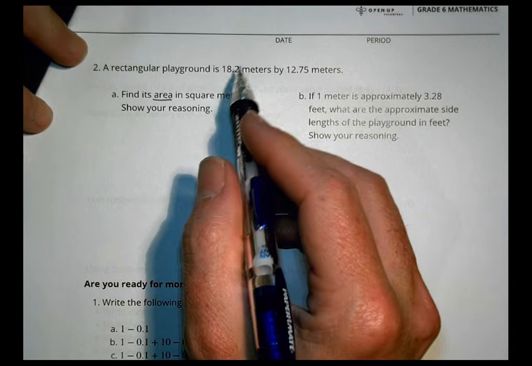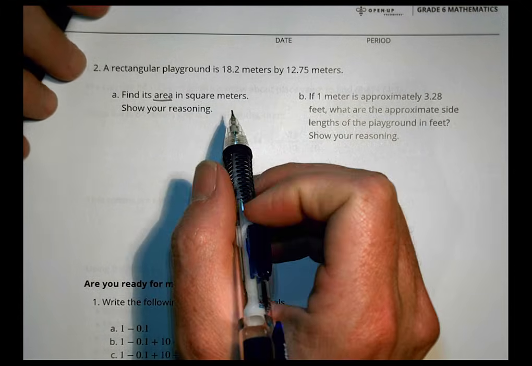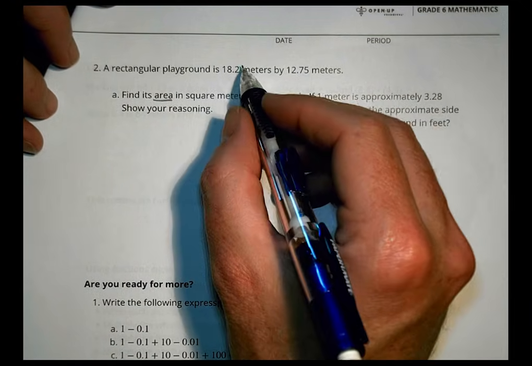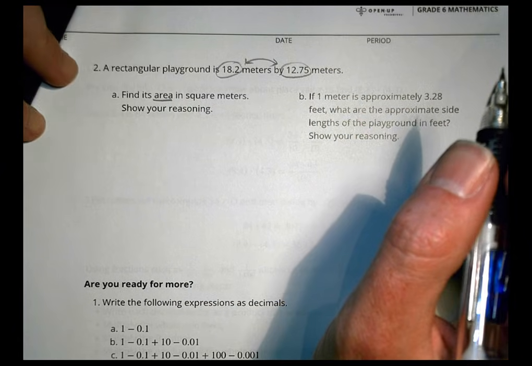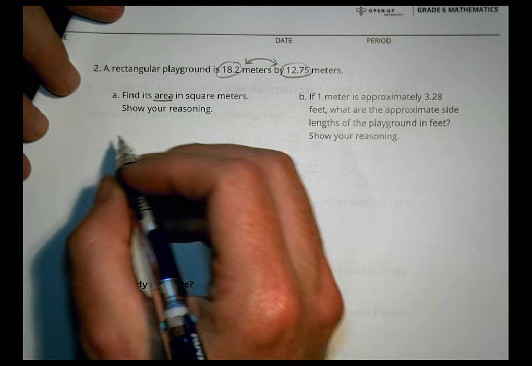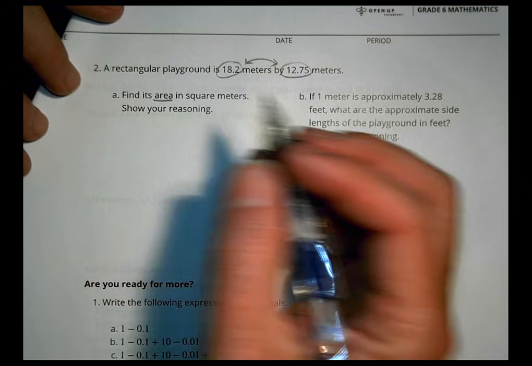Okay, so we're going to find the area of this shape. Area is found by multiplying the length and the width together. So I can multiply those two things together to figure out what the area is going to be. Let's do this as an area method, just for fun.